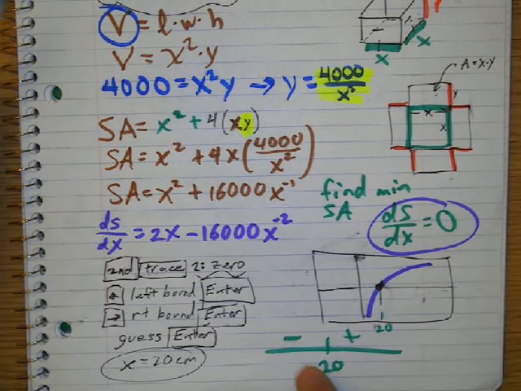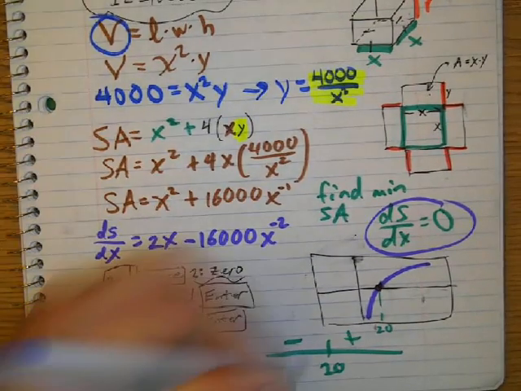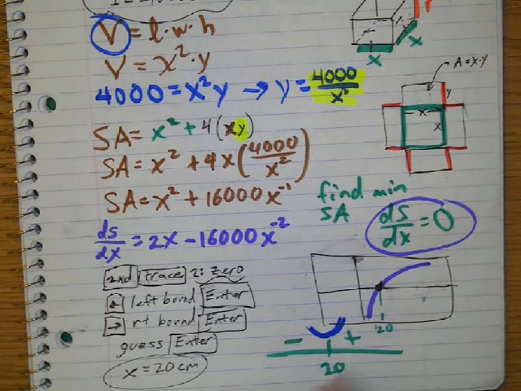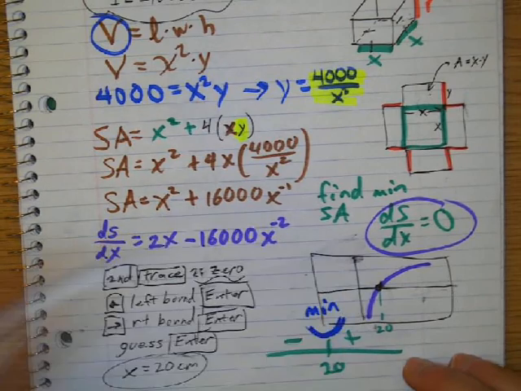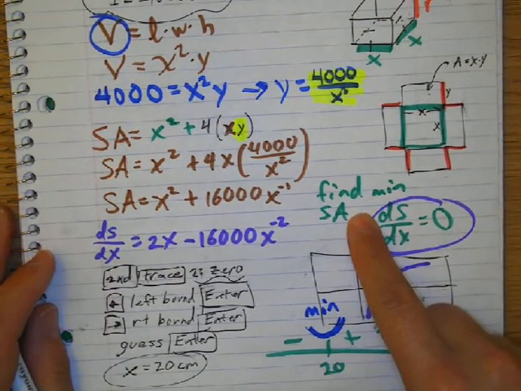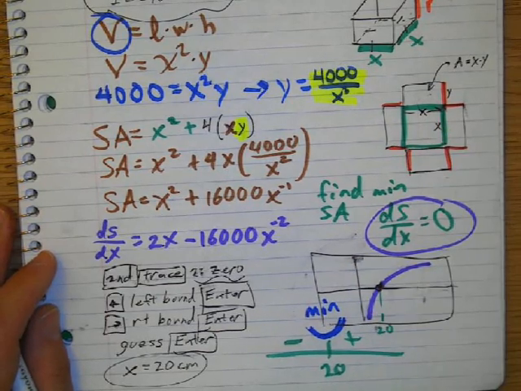So if the slope is going down and then it's going up, then we know we've got a minimum. Which is what we're trying to figure out. We're trying to find the minimum surface area. So we know that the length of x is 20.